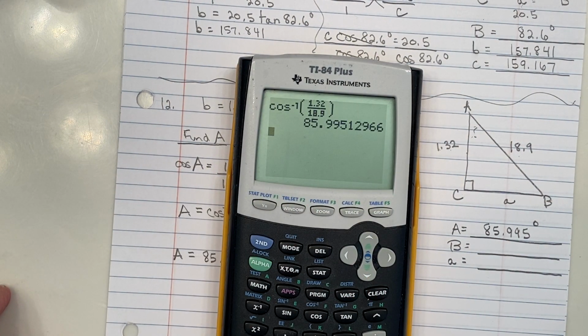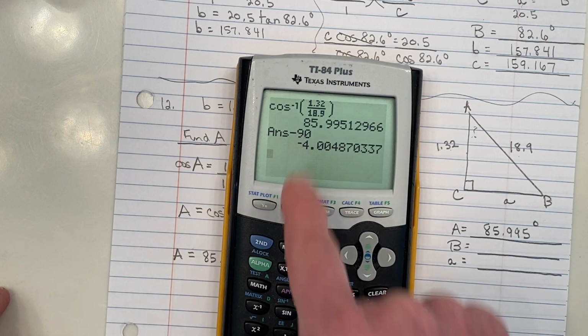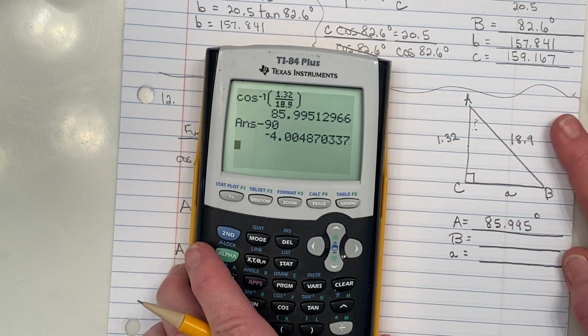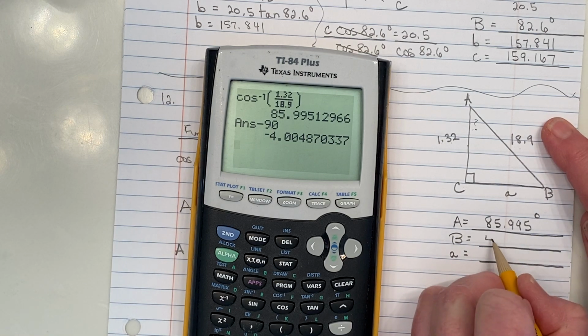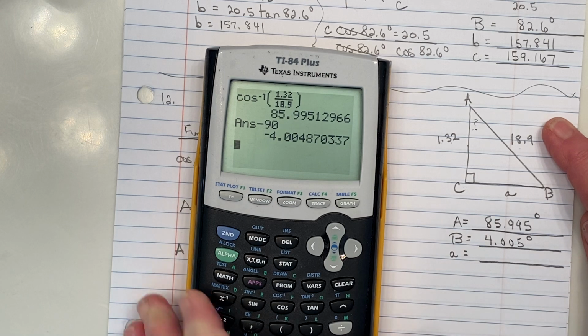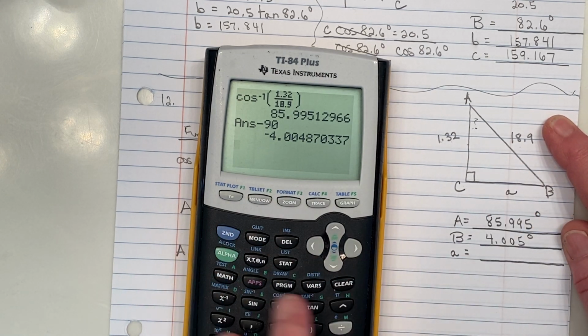As a matter of fact, I'm just going to be kind of efficient here and just hit minus 90. And I'm just going to record the positive value because it would be 90 minus what I had, but I already had that in there. So this was just quick for me. So the angle measure is going to be 4.005 degrees. Well, that's a real small angle. That's definitely not drawn to scale, but that's okay.